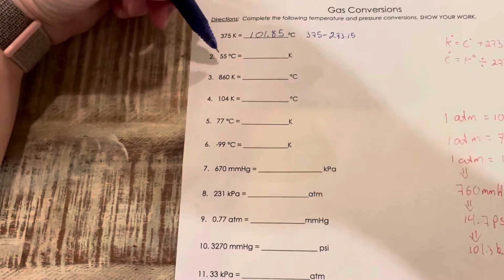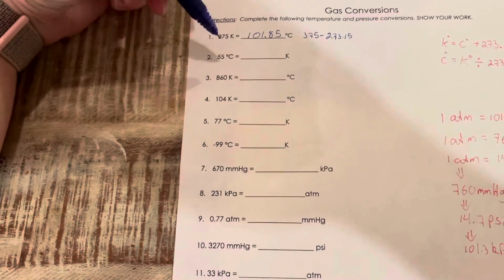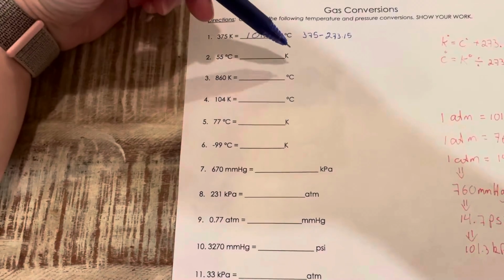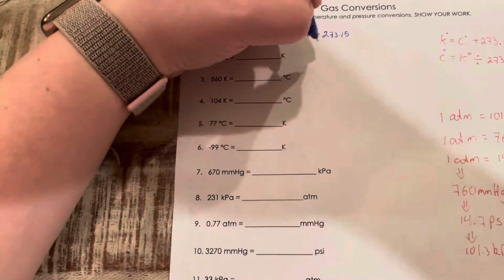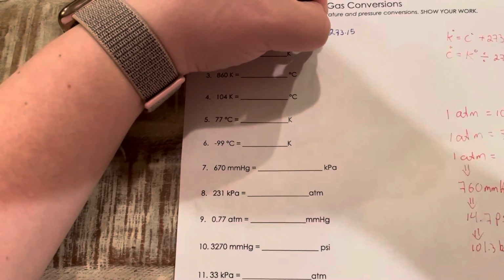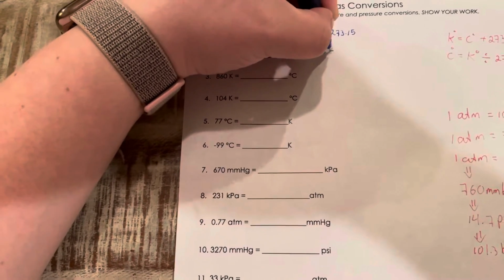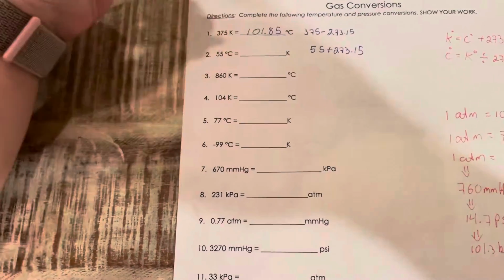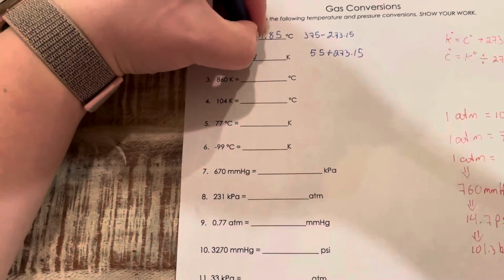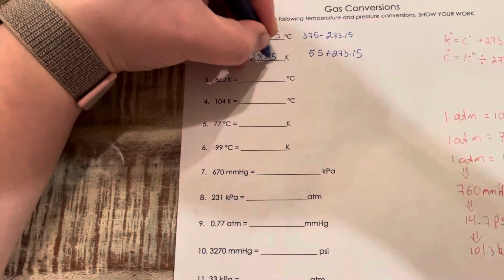Now if we're going to go the other way, I have 55 Celsius, but I want it in Kelvin. Well, then I have to do the other way. I have to add 273.15, and that adds up to 328.15 Kelvin.